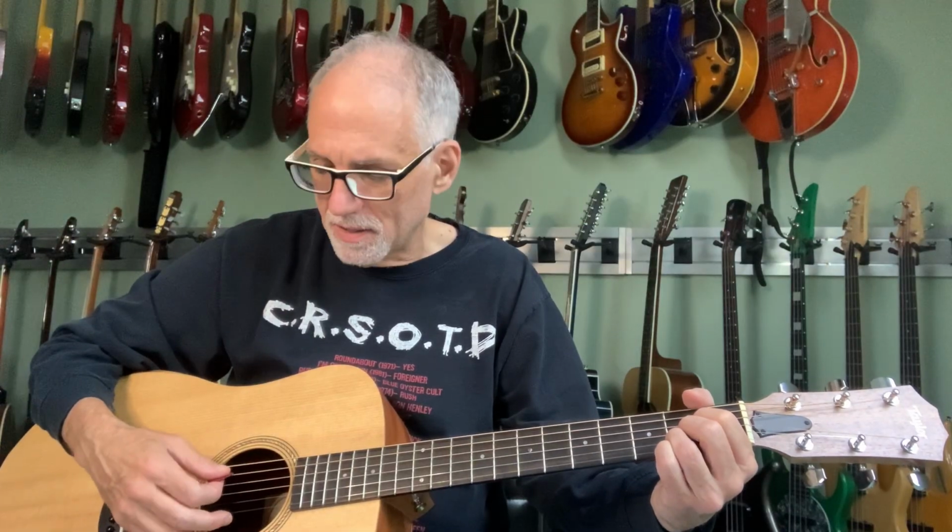A major 7th. When we're playing an A chord, we've got those 3 notes that we're fretting on the 2nd fret, right?